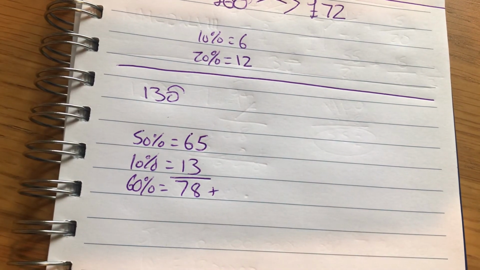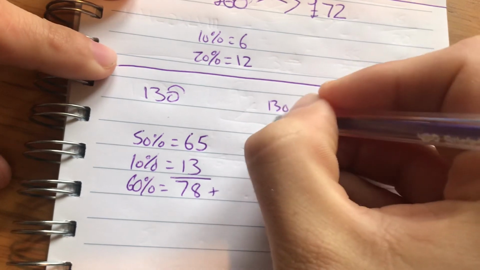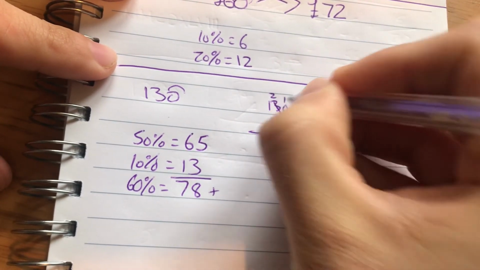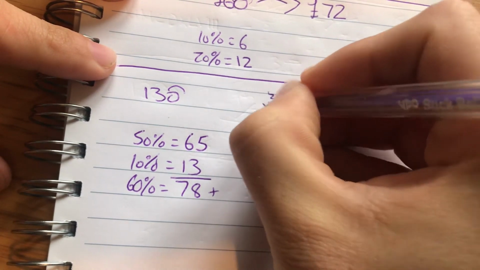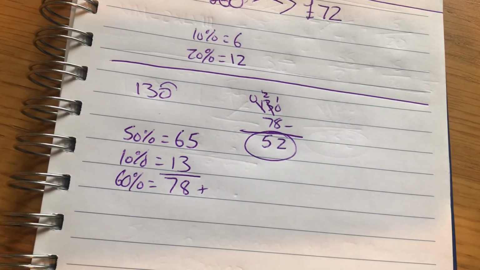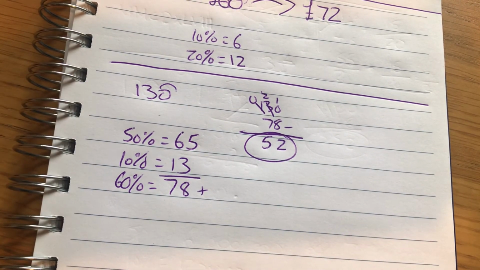So 78 are women. How many are men? Well, we'll take this off then, shall we? 130. Take away 78. Find the difference. And we'll see how many men there are. 12 take away 7 is 5. 52. 52 men. Okay? Again, really simple percentages, but you've got to understand the worded problem.